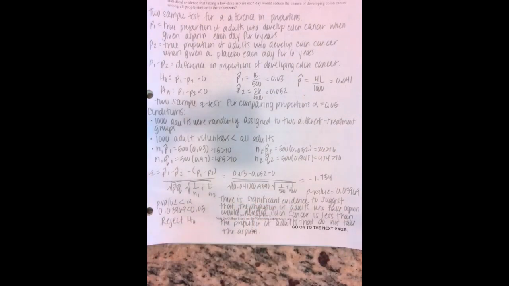So this is everything you have to do to get this problem correct. And this is how you should be doing all your hypothesis tests.